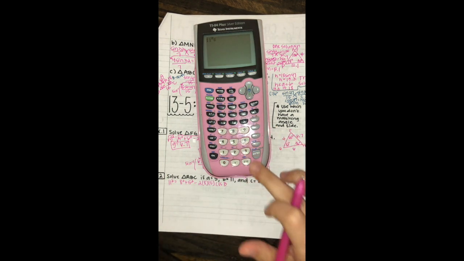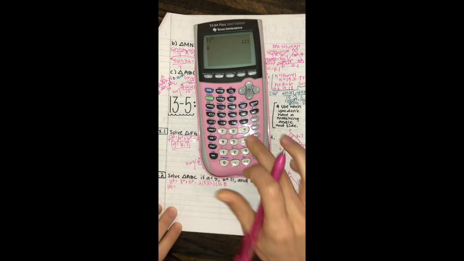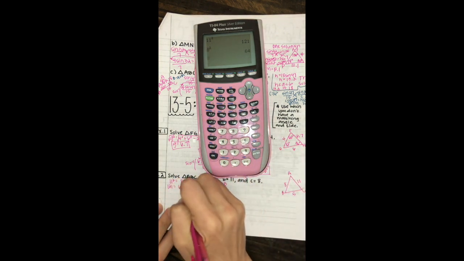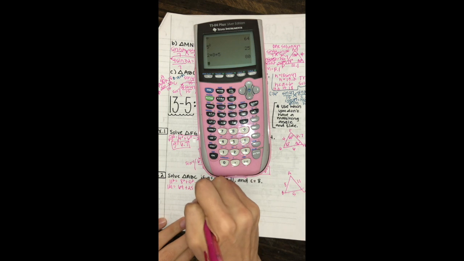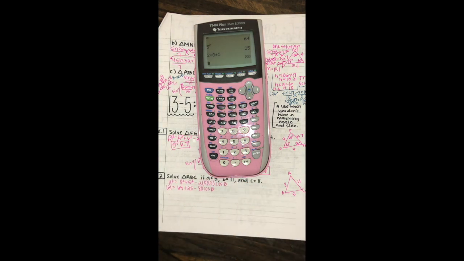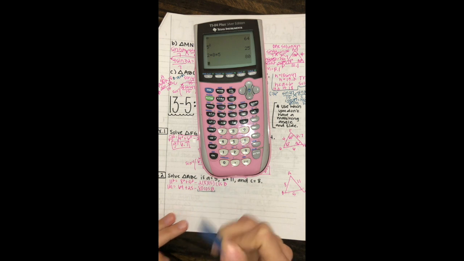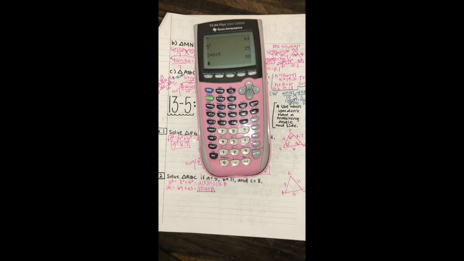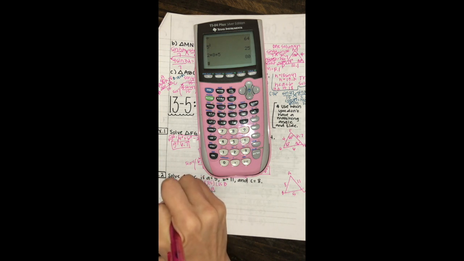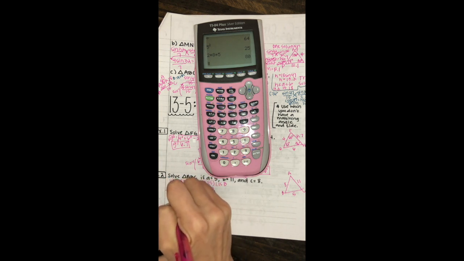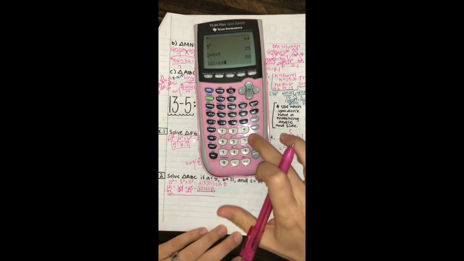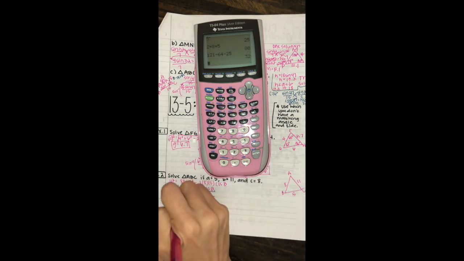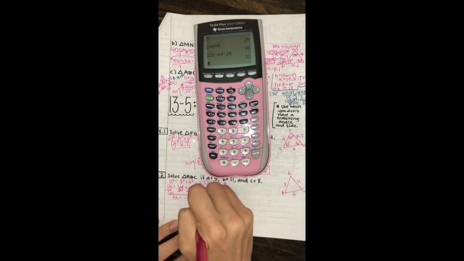So 11 squared is 121, 8 squared is 64, 5 squared should be 25, minus 2 times 8 times 5 is 80 cosine B. Important, this has to stay together. Do not try to move the 80. So we're going to subtract 64 and subtract 25, but we're not touching that 80. So I have 121 minus 64 minus 25. Get 32. So 32 equals negative 80 cosine B.